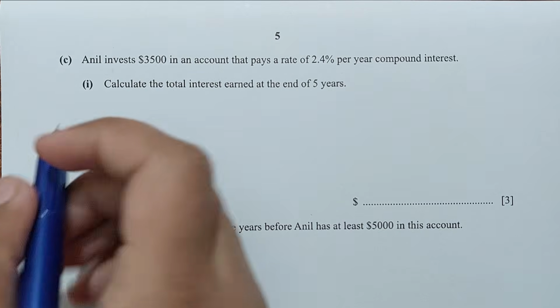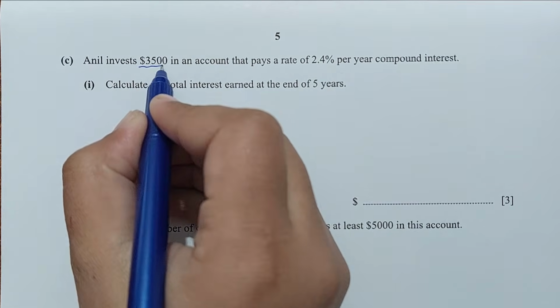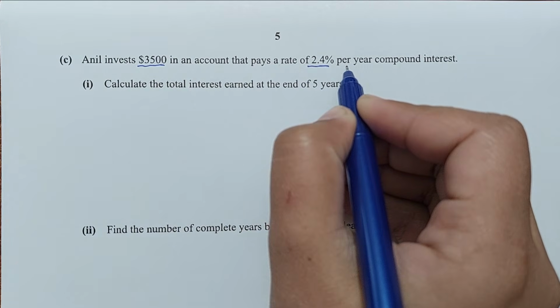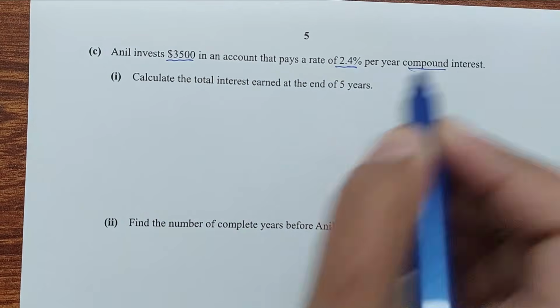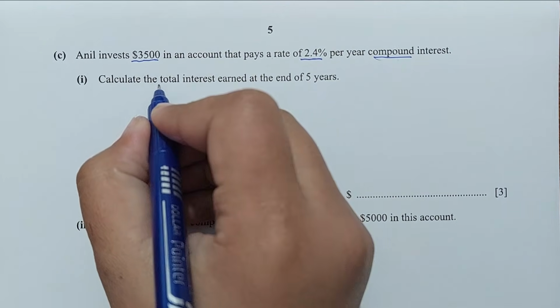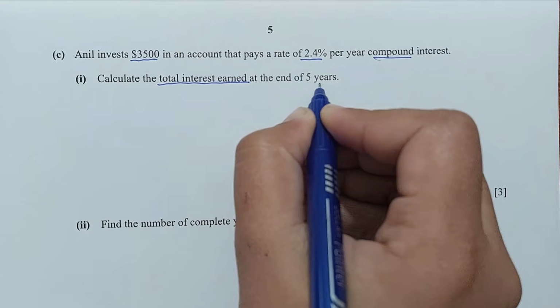Now for part C, Anil invests $3,500 in an account that pays a rate of 2.4% per year compound interest, right? Number one, calculate the total interest earned at the end of 5 years.